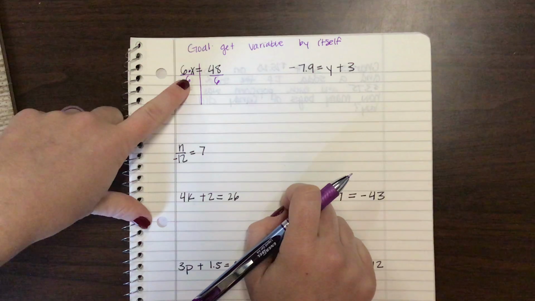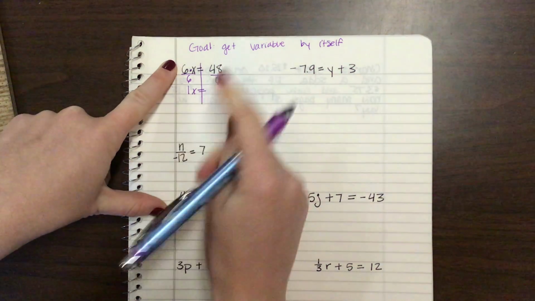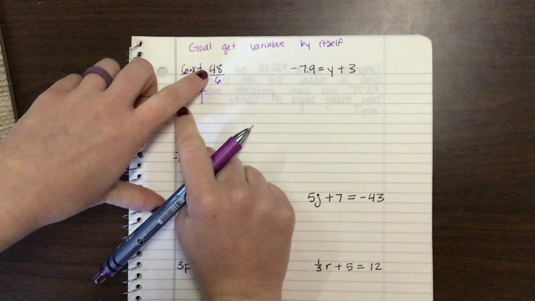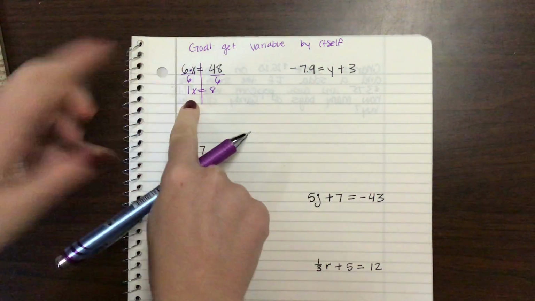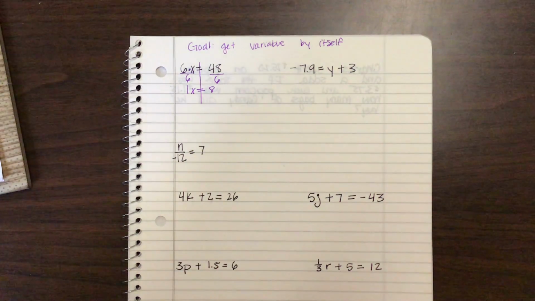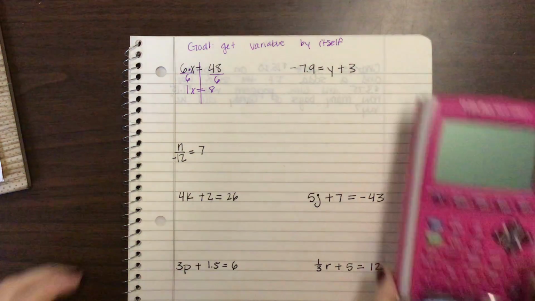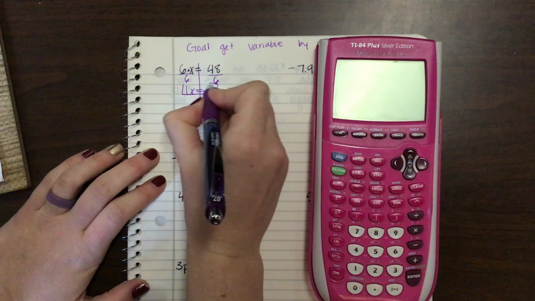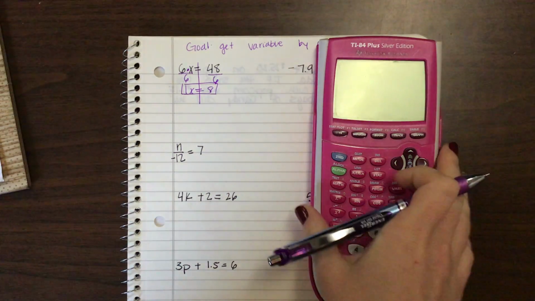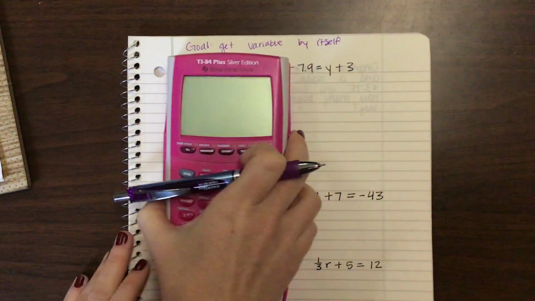Well, 6 divided by 6 is 1. So we get 1x equals 48 divided by 6 is 8. And we did it. We got x by itself. I wanted to know what 1x was. I did that. Okay? Remember that you can use a calculator if you need to. It's always good to use it just to check your work.